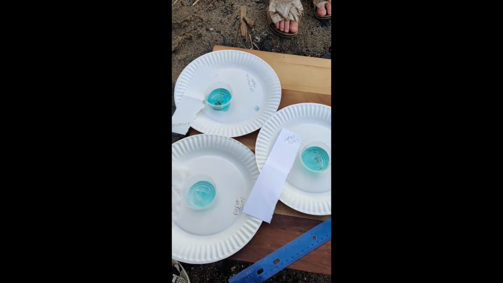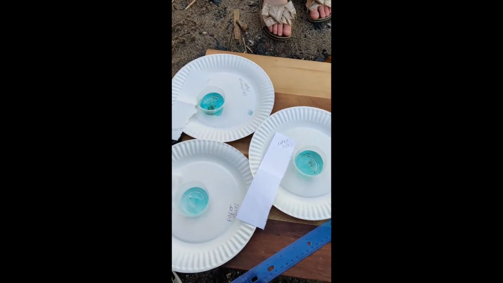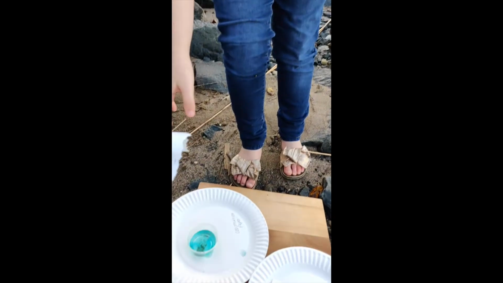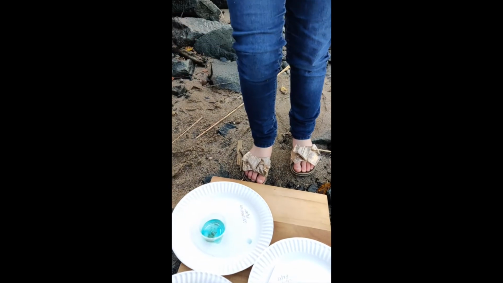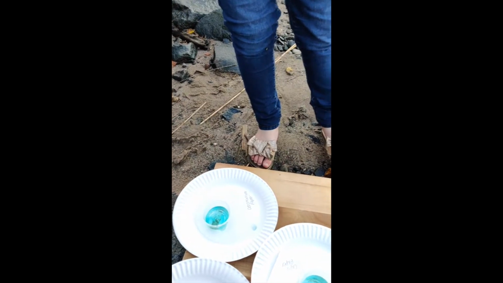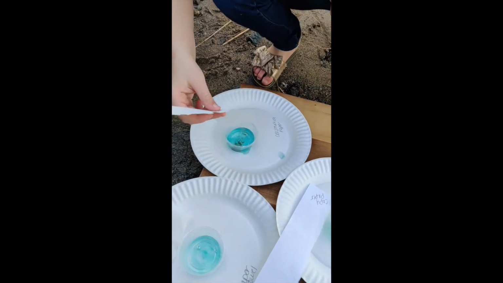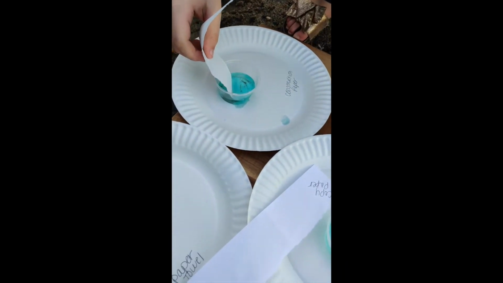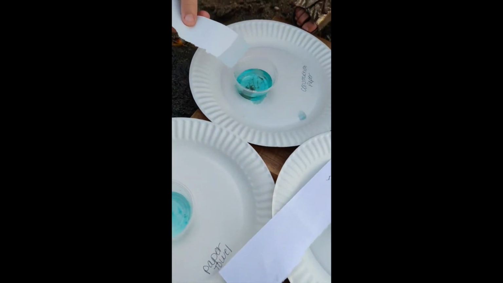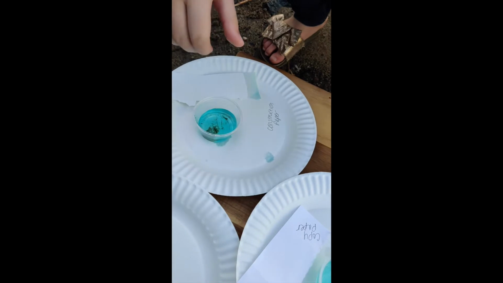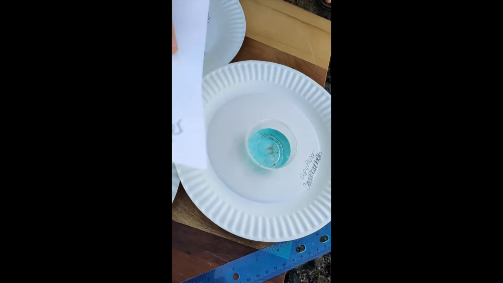So the first thing we're going to do is dip in. You can see here, each piece of paper has a spot where it's bent in half. So we're going to take one end of the paper and dip it into the water. Perfect. We put the same amount of water in each of the cups, and we want to dip it in the same amount of space and see how much gets absorbed. Yep, and then we'll take the next one.